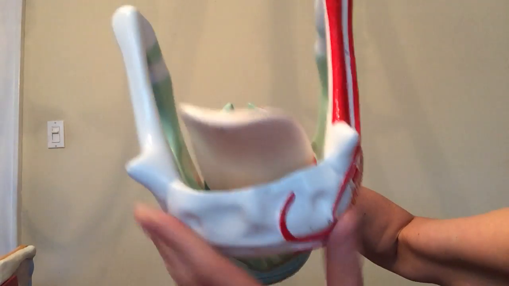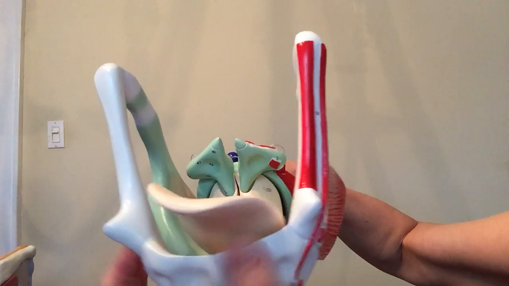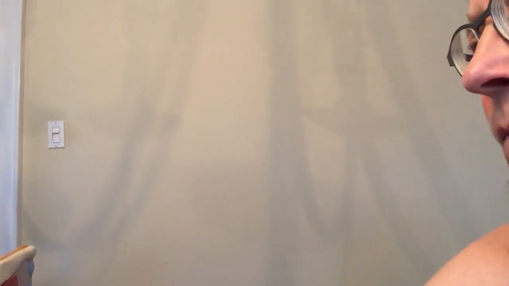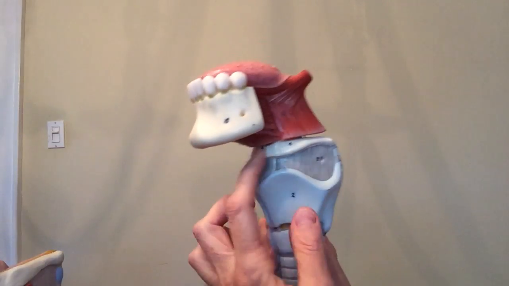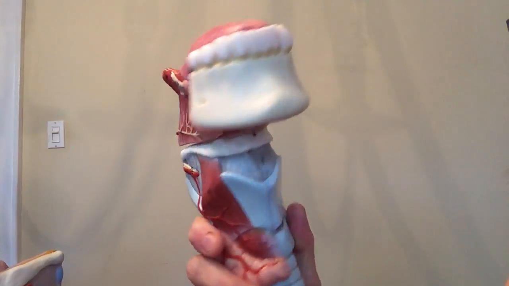The body, or the corpus, is this main center part, this big part before the lesser horn. So this is the corpus. Here we have, again, the corpus, this big front part. And in this model, you can see just this front part. That is the corpus. So that is the hyoid bone.